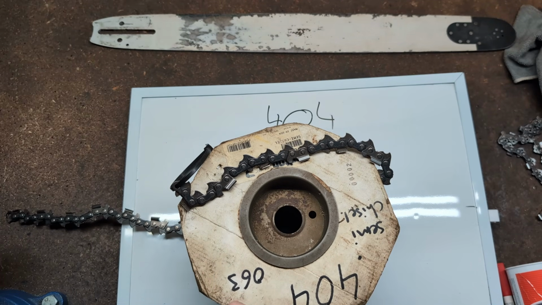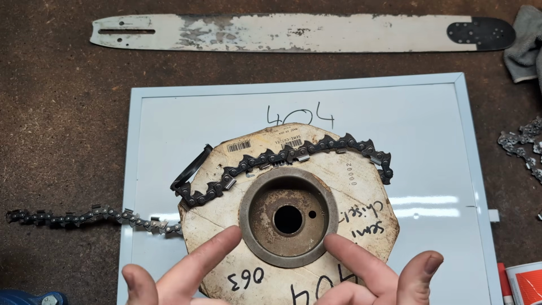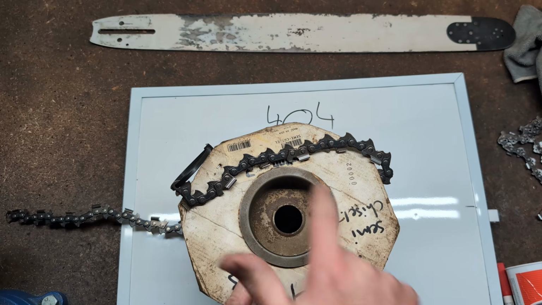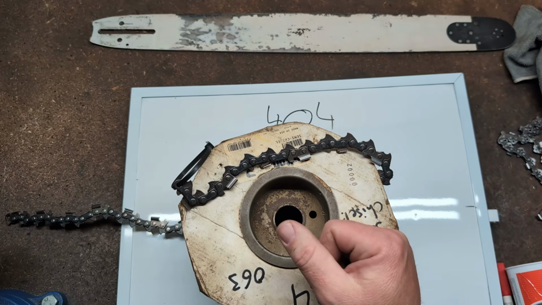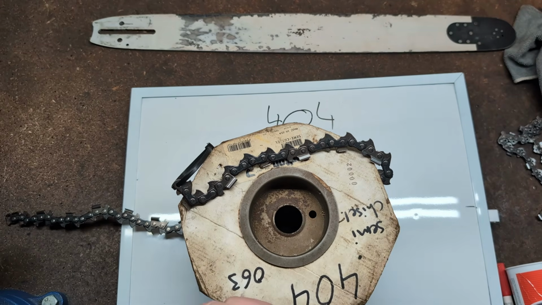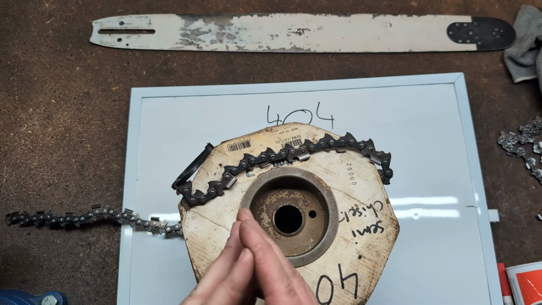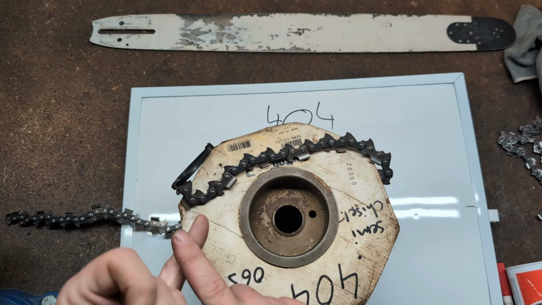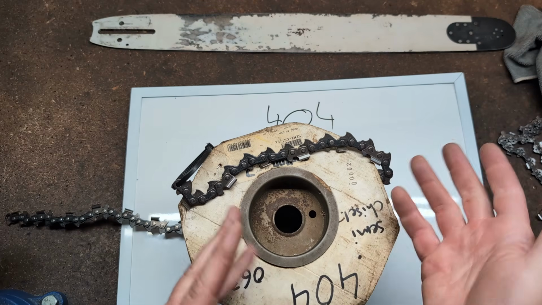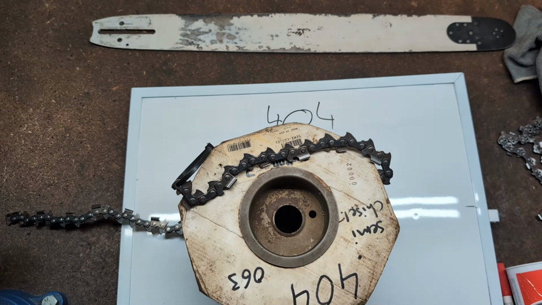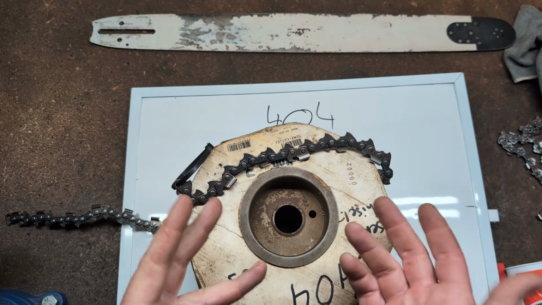It's much more available. When you buy it in a roll, you get less links per roll, but you also use less links to make a chain loop. So if we take 25-inch bars, for example, it's 84 drive links of 3/8 or it's 77 drive links of 404. The cost works out about the same. When I rang most of these dealers, I just sort of got pricing. For the most part, they charge by bar length.